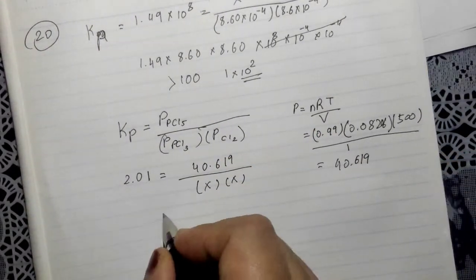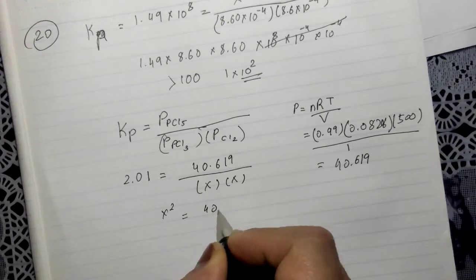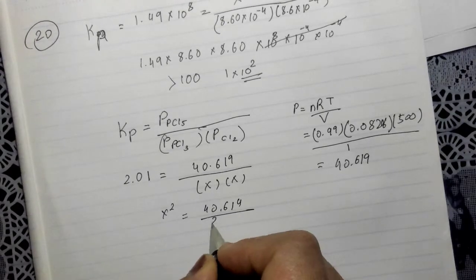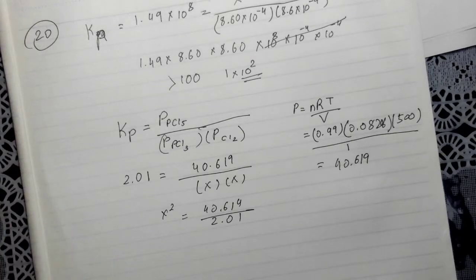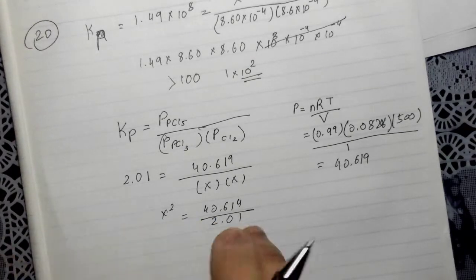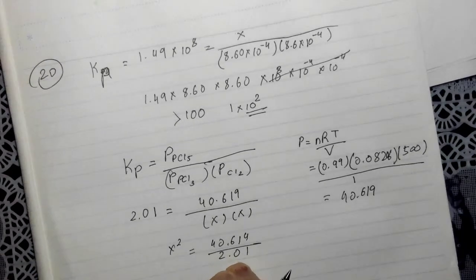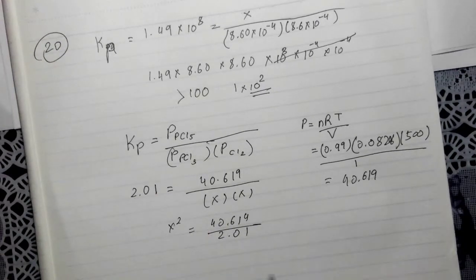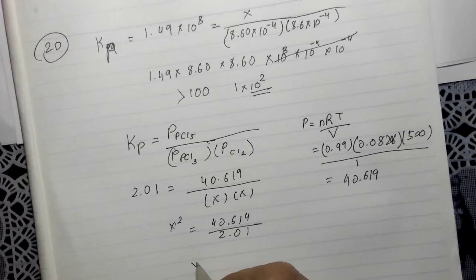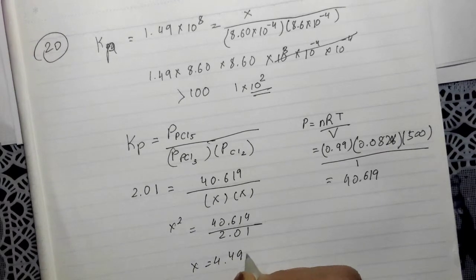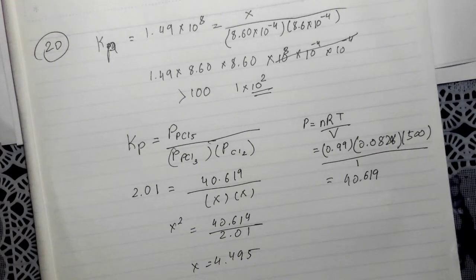So x squared is equal to 40.619 divided by 2.01. What are you going to do next? You're going to take the square root. If you square root it, you're going to get about x equal to 4.495, approximately 4.5. So the answer to 21 is C.